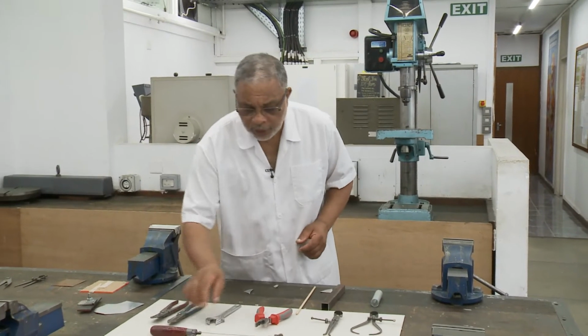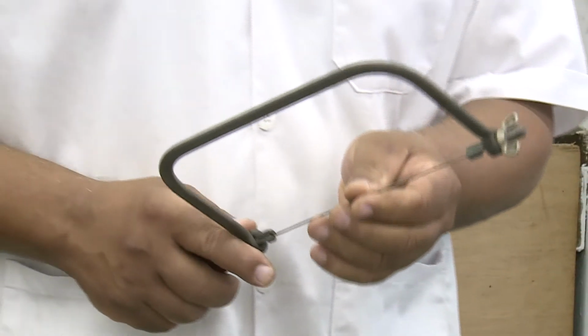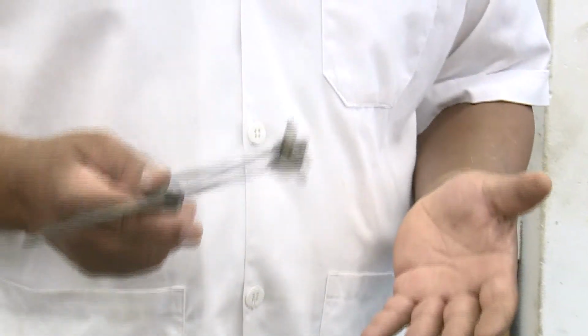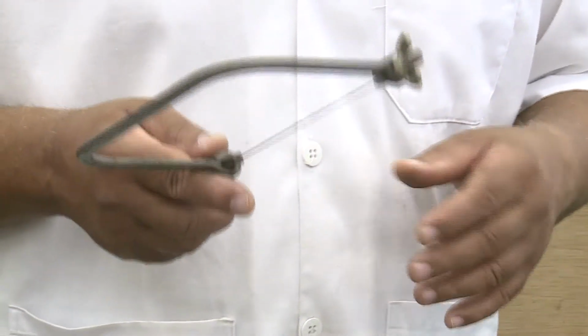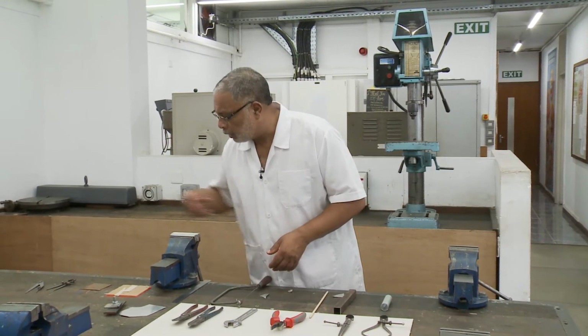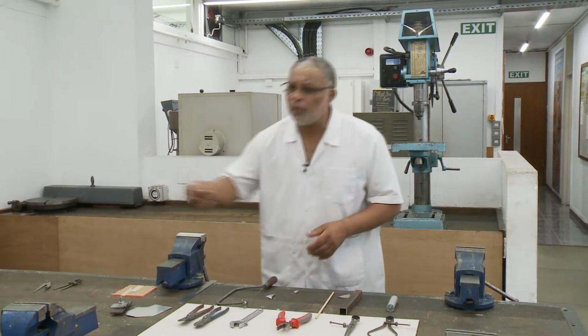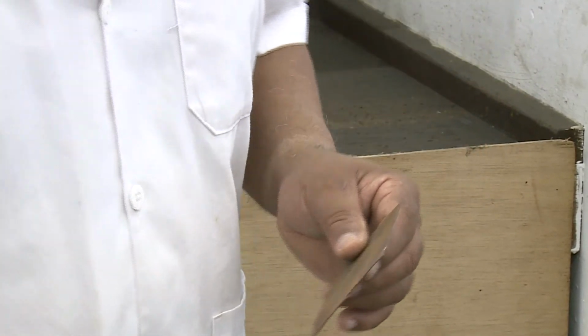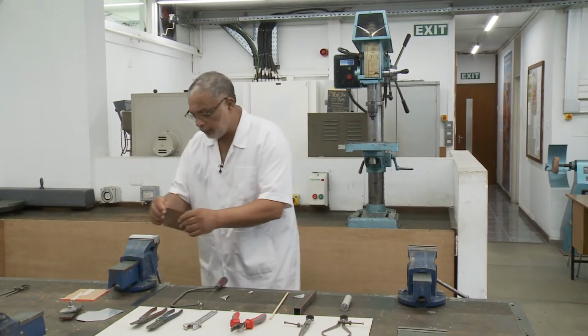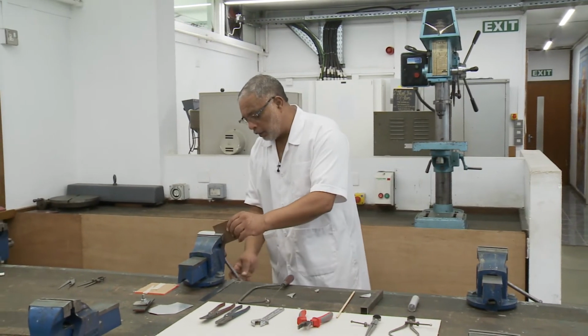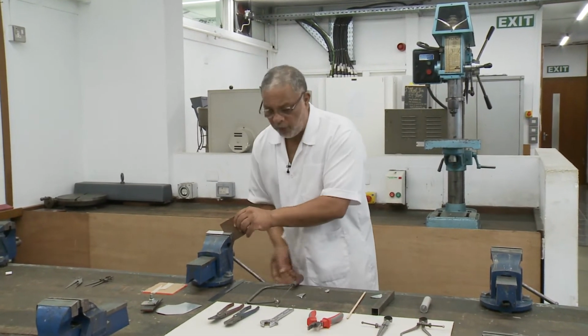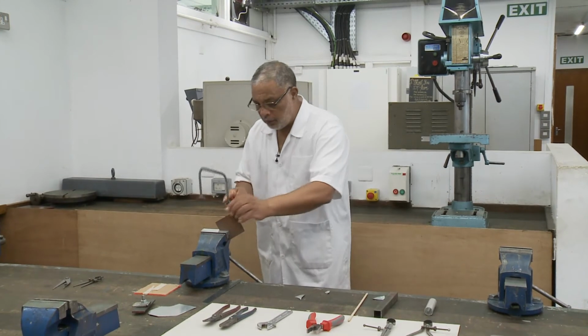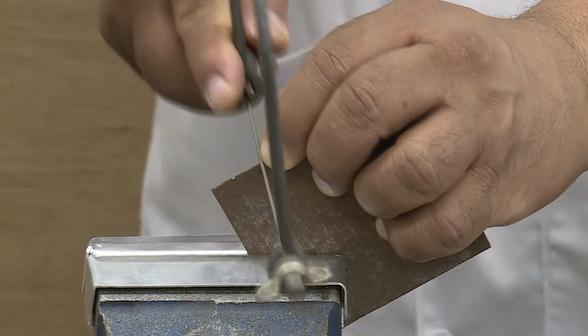We have also here an Abra file. An Abra file is also used to cut curve on metal sheet, but which are sometimes difficult to cut with a curve cutting snip. I'm now going to place this metal into the bench vise and cut the curve at the hole.